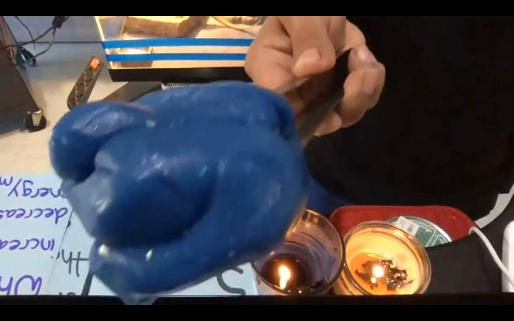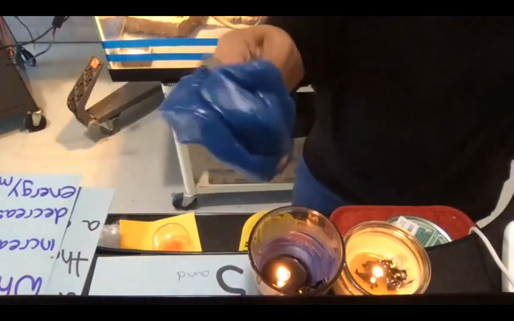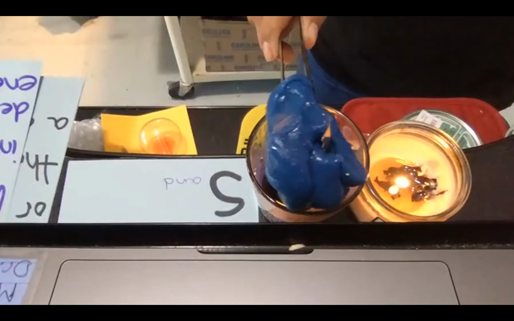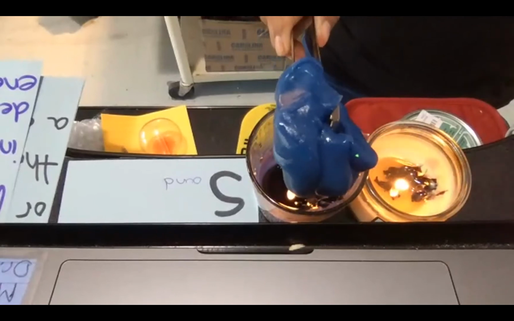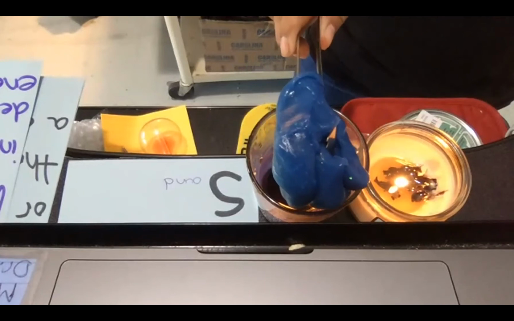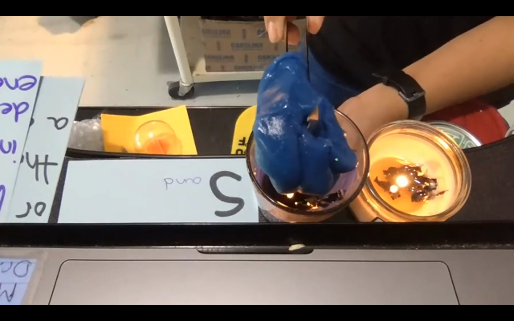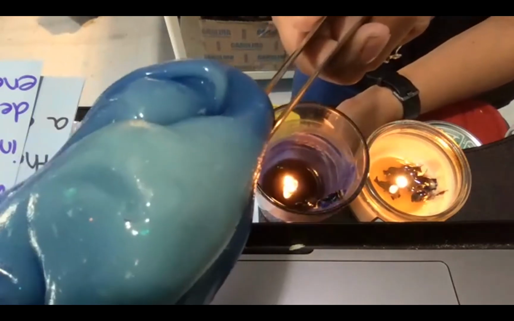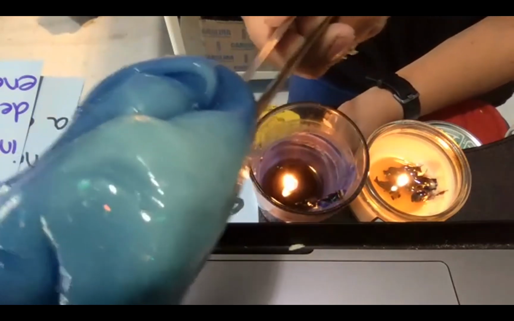Notice my slime is a blue color right now. What color do you think it's going to turn when I get it a little bit warm? I'm adding heat to this slime and we're going to see if we can make it change colors. And hopefully you guys can see it changed colors. It's now a light blue color.